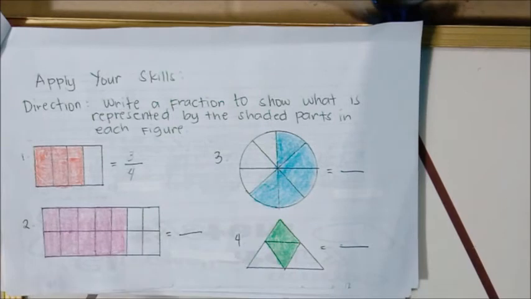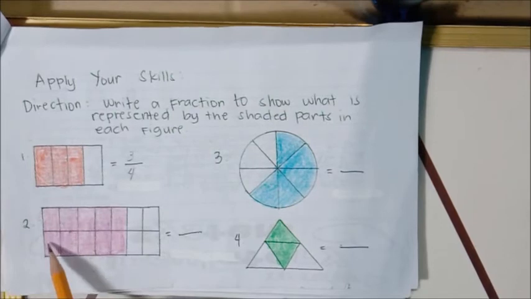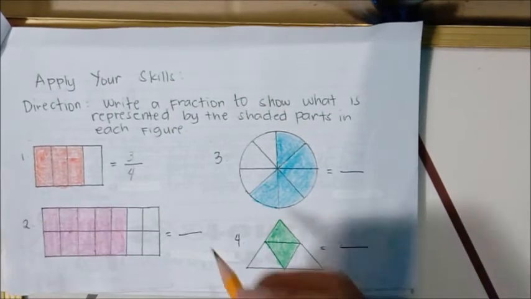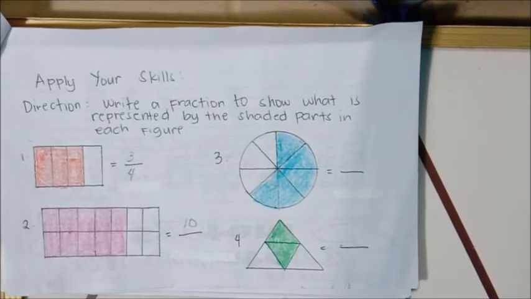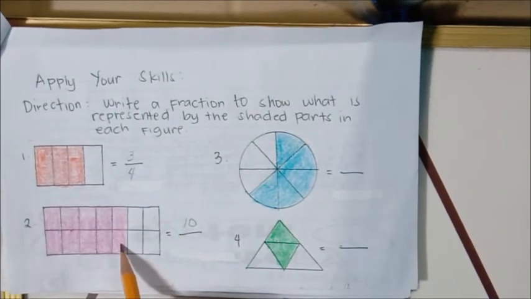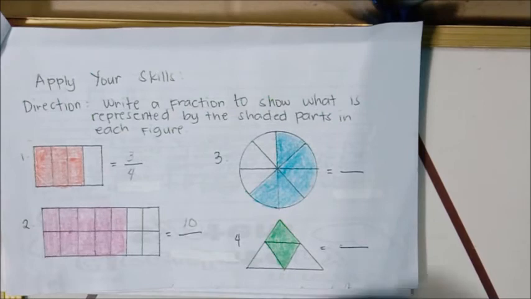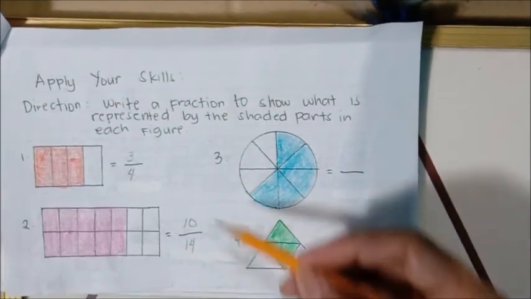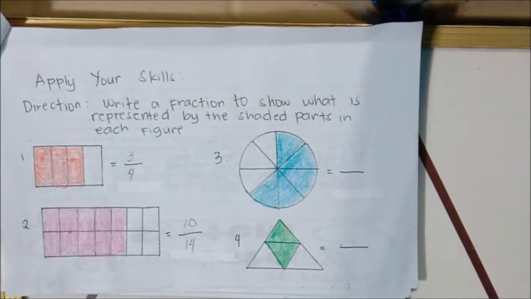What figure is this? Yes, it is a rectangle. So, count the shaded parts. 1, 2, 3, 4, 5, 6, 7, 8, 9, 10. So, the numerator is 10. And then, how many parts is the rectangle divided into? 1, 2, 3, 4, 5, 6, 7, 8, 9, 10, 11, 12, 13, 14. So, our denominator is 14. So, our fraction is 10 over 14.